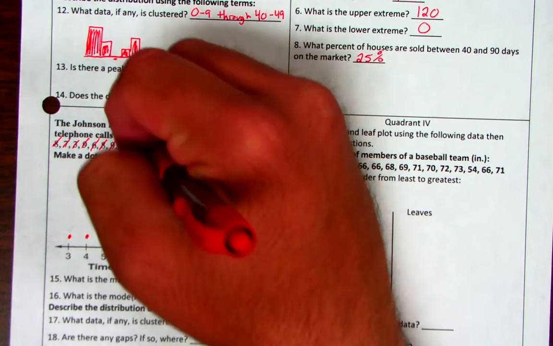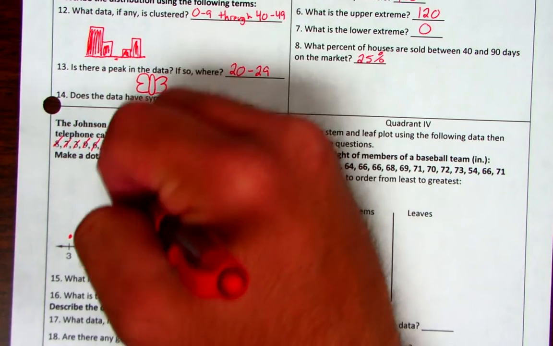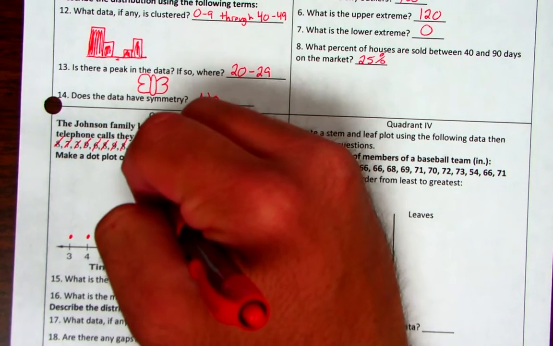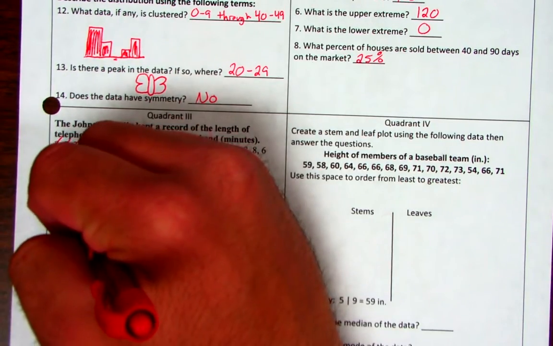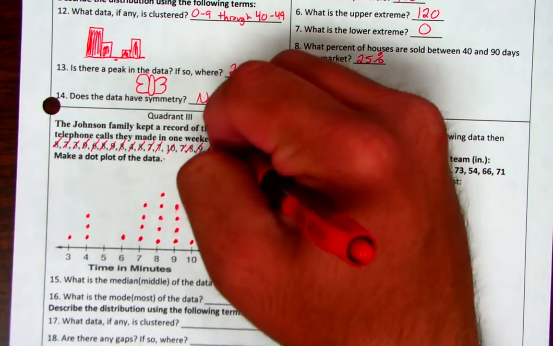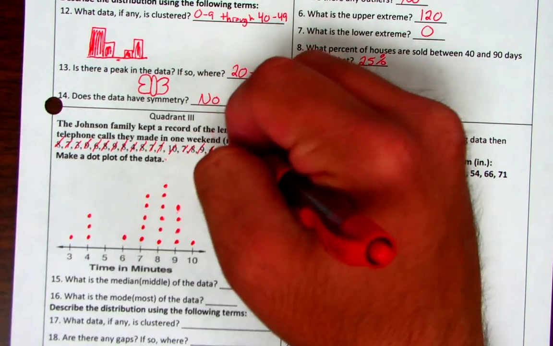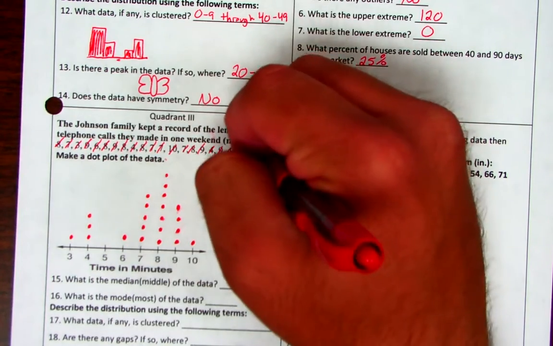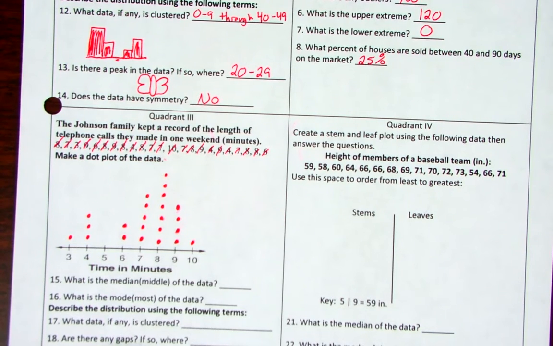a 7, a 7, a 10, another 7, another 8, a 9, a 4, a 9, a 4, a 7, an 8, an 8, and a 6. All right, so there's my dot plot. Let's see if we can label or solve our questions.